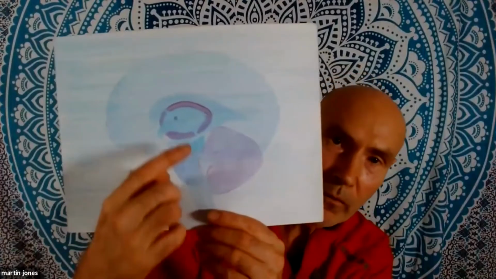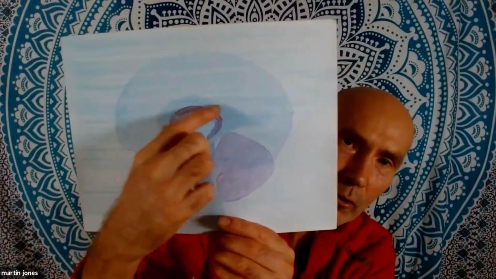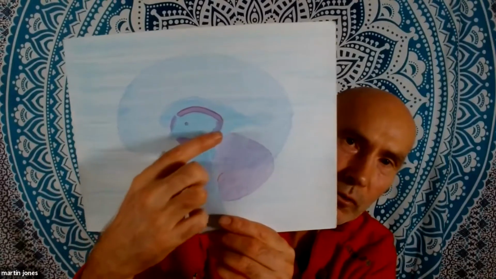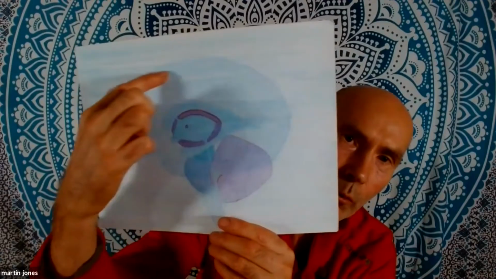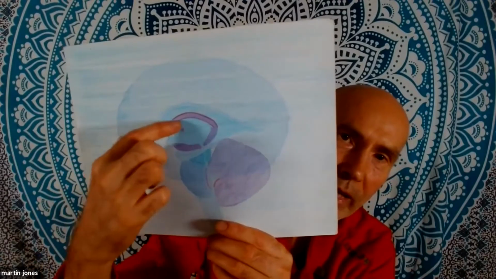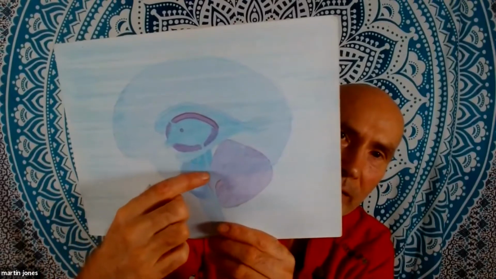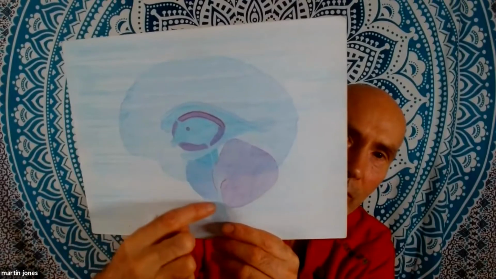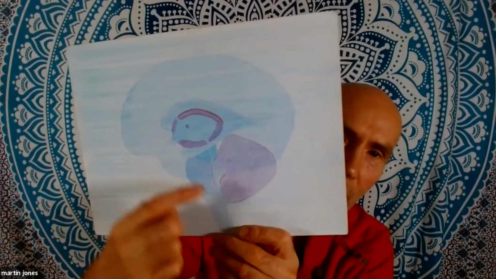The ventricles, you've got either hemisphere of the brain, you've got two lateral ventricles, and these wrap around the thalamus, and then you have the whole cerebrum here, and then in the middle of the thalamus you've got the third ventricle, and then coming down the brain stem you've got the fourth ventricle, and then that continues on down the spine.